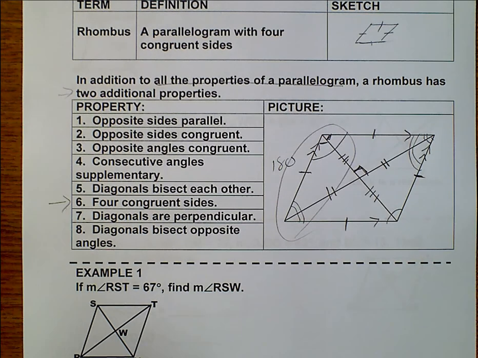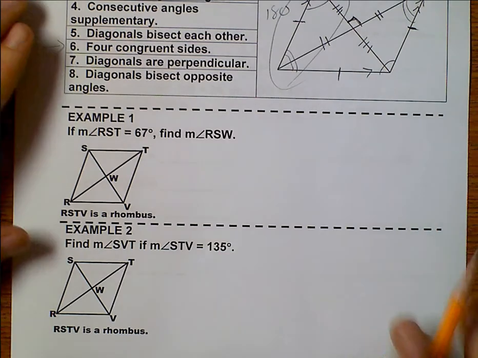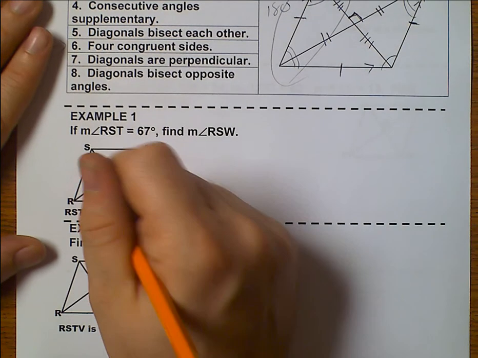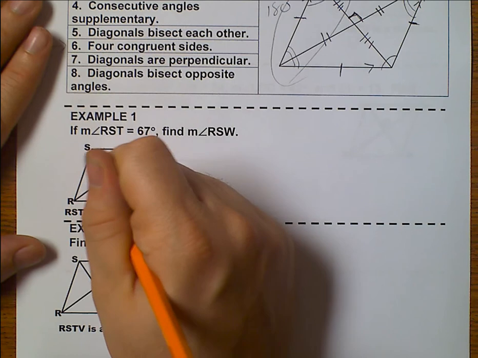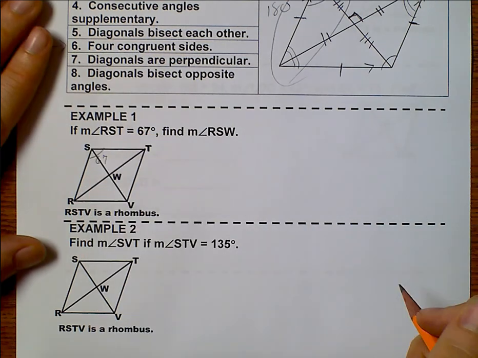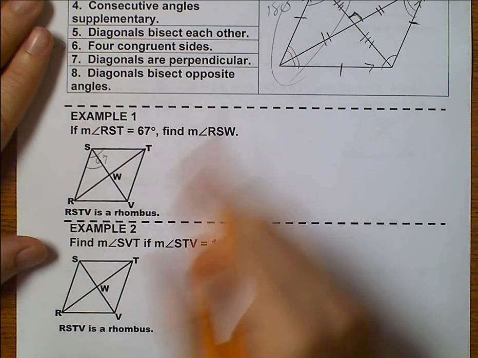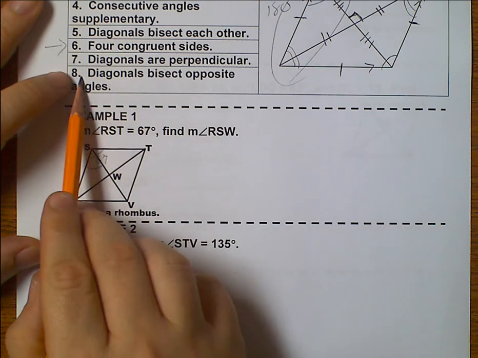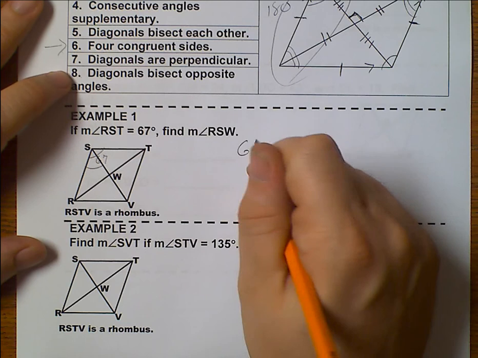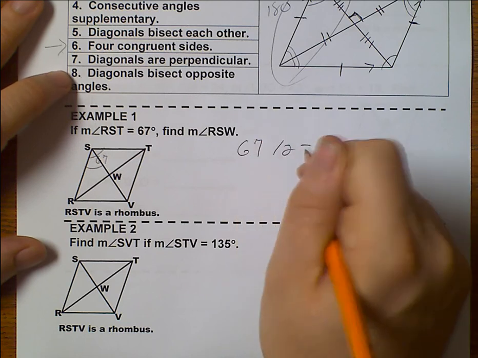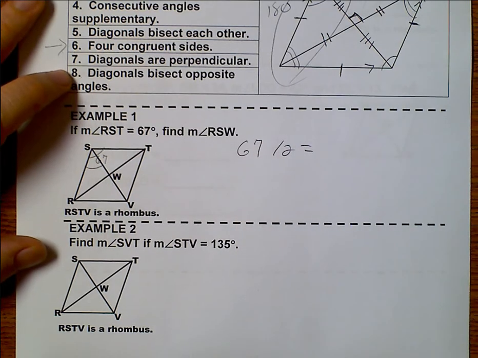So here are the rules that we have. Let's go ahead and put them into practice. Well, if RST is 67, we want to find RSW. Well, because the diagonals bisect each other, that means that it's 67 divided by 2, which gives us 33.5.